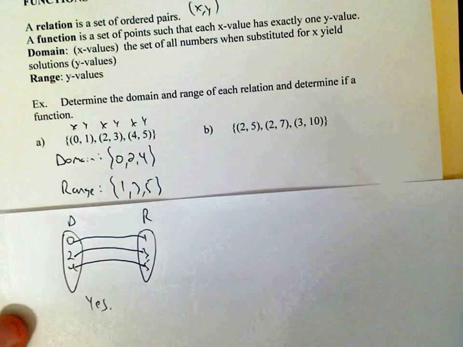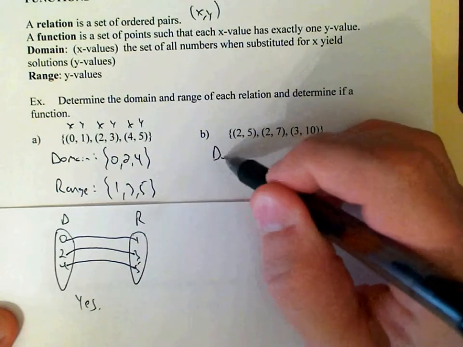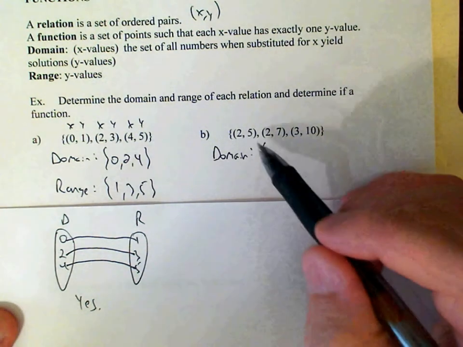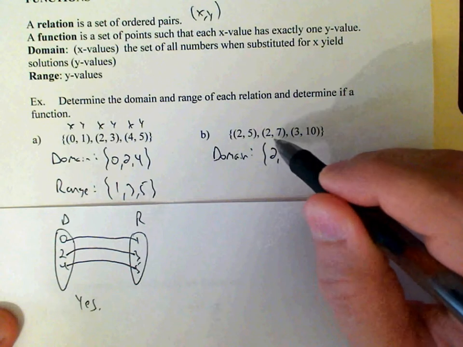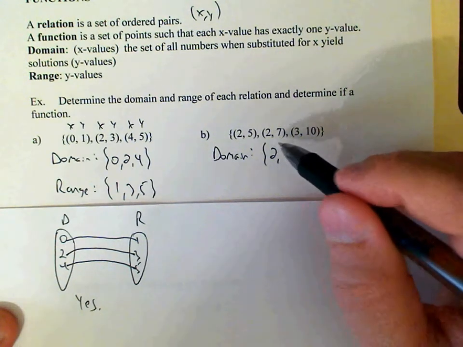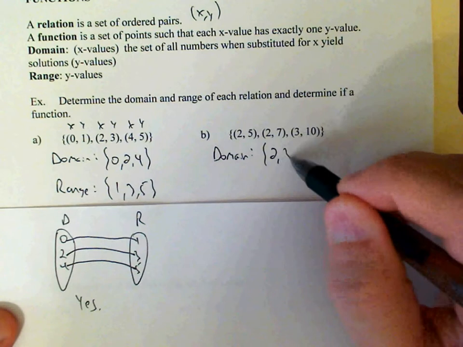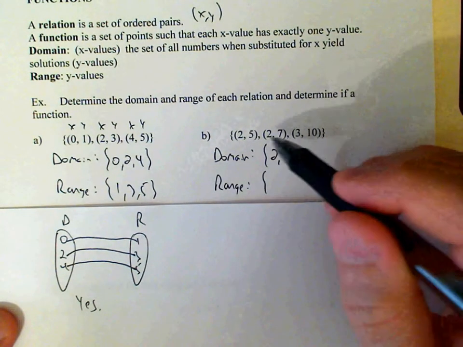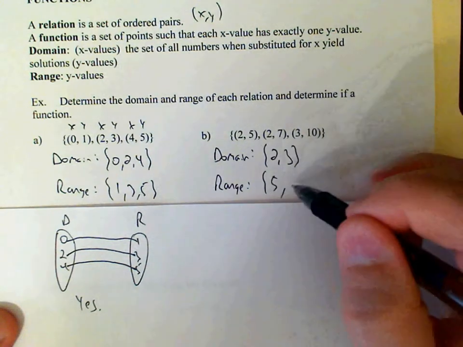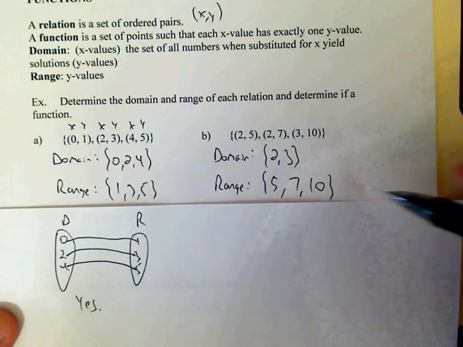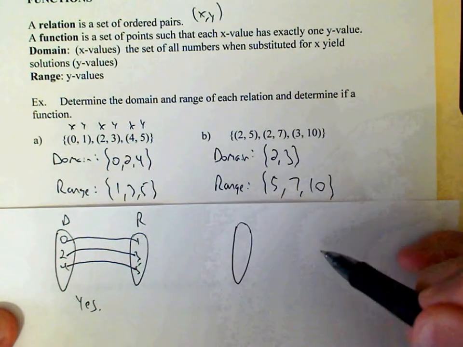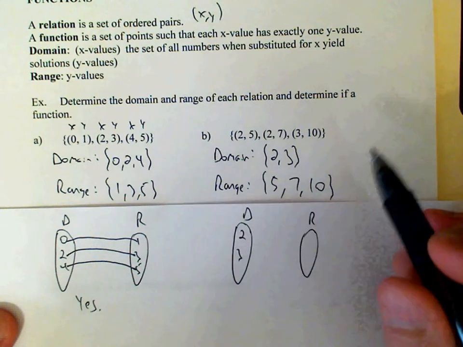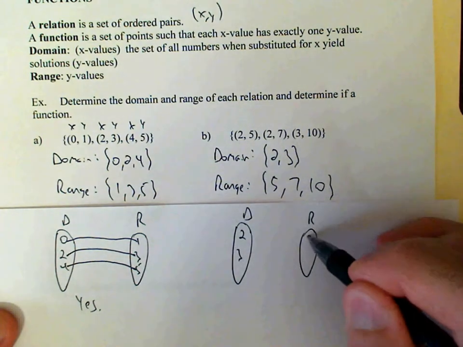Let's do the second one. The domain will be the x values. Now as you can see, I have a 2. I have another 2, but I don't need to write it again because I already have it listed. And then I have a 3. Now the range, you'll see the 5 for the y values, a 7, and a 10. That's my range. I'm going to use this mapping notation again. I'm throwing in my values for my domain, which are 2 and 3, and for my range, 5, 7, and 10.